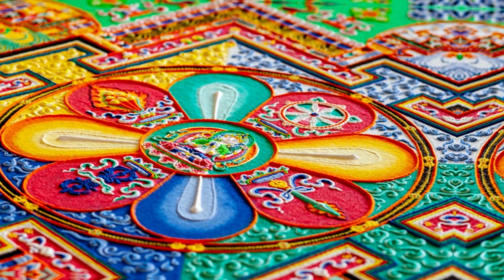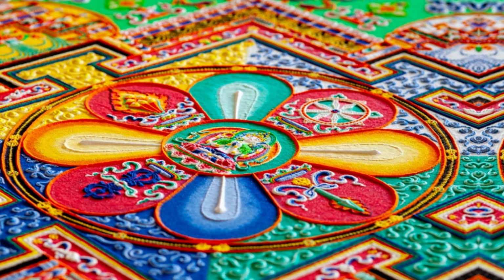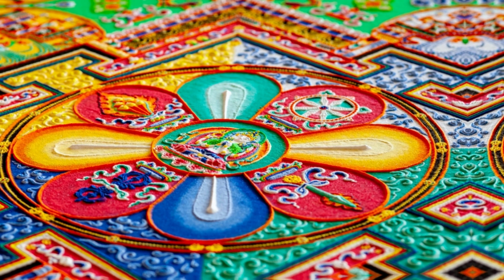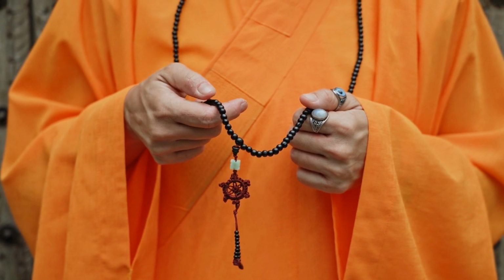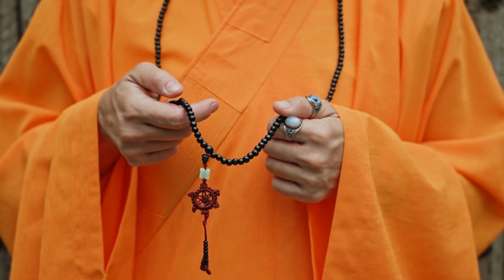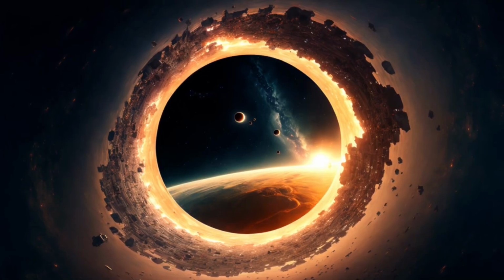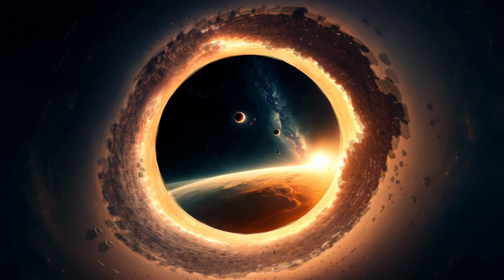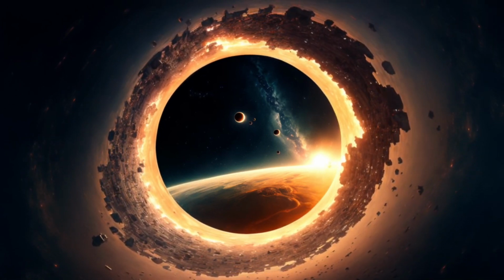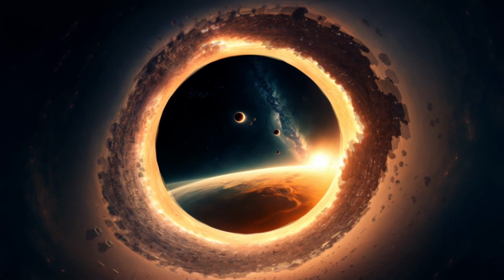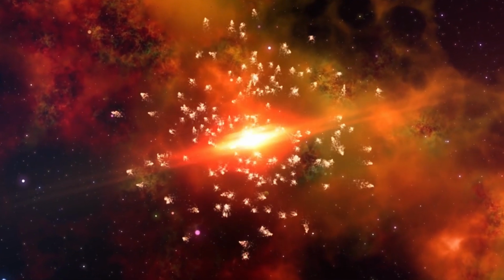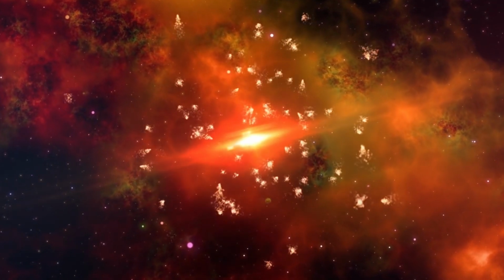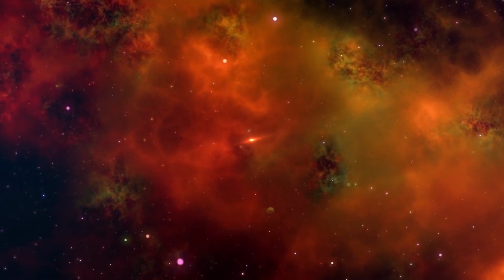Tibetan sand mandalas are intricate artworks crafted to inspire healing, peace, and purification. They hold a dual purpose, spiritual or psychological focus for both the creators and viewers. The word mandala, derived from Sanskrit, means circle. These geometric designs symbolize the universe. Once completed, sand mandalas are ceremonially destroyed, highlighting the impermanence of everything in existence.